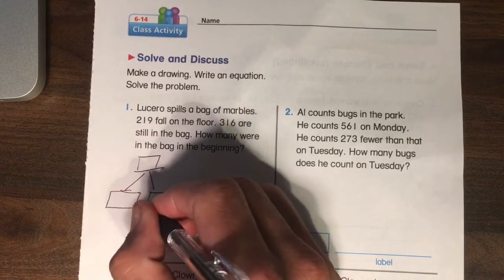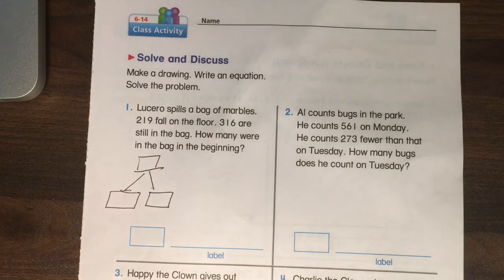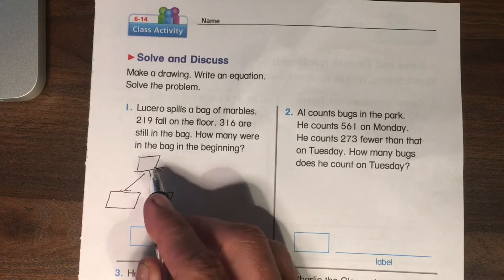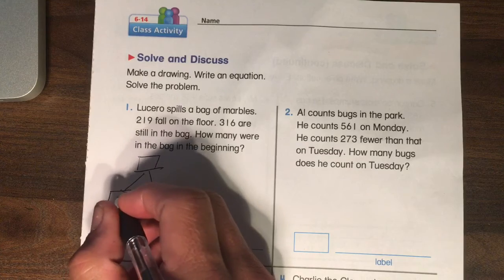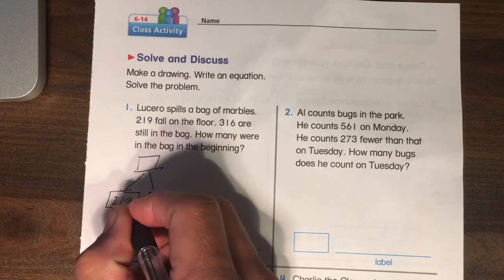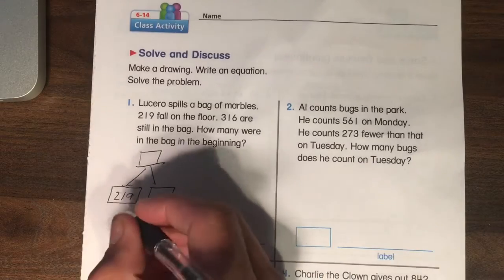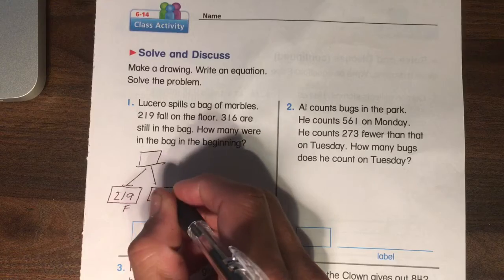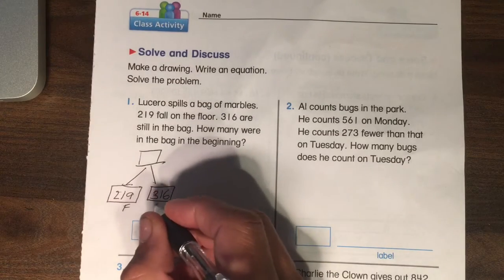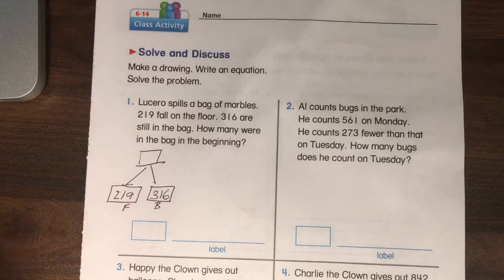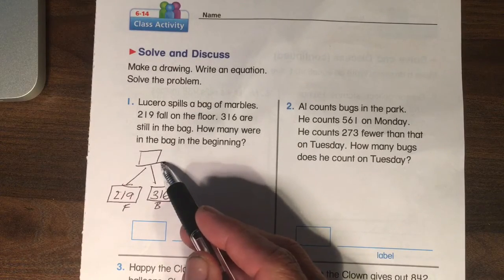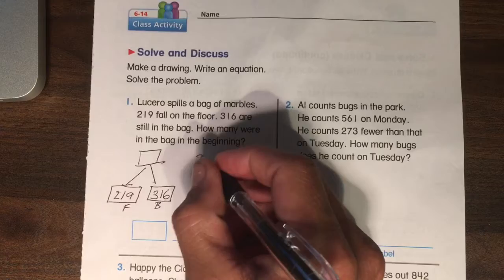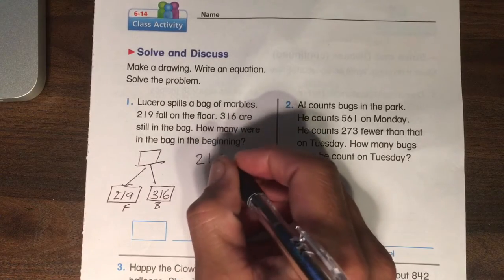And then once I know it's a math mountain, I think about it in terms of, do I have the total? Does it tell me the total number of marbles? No. It tells me that 219 fell on the floor, and it tells me that 316 are still in the bag. I don't know the total. If the total is missing, you're going to add. If either of the parts are missing, you subtract.